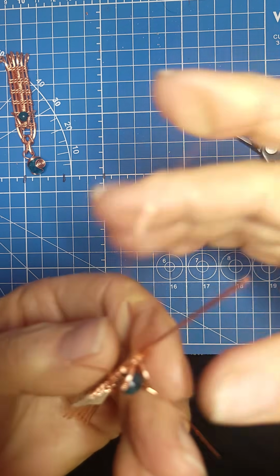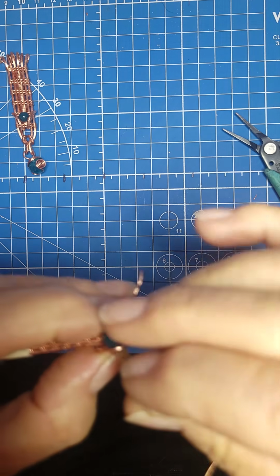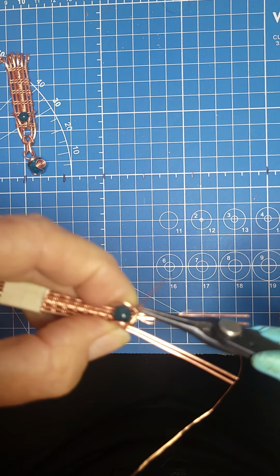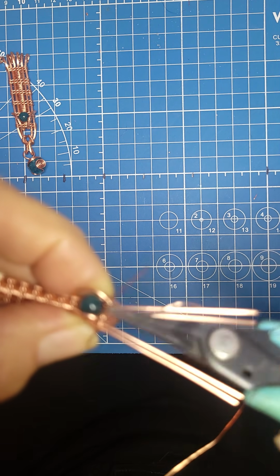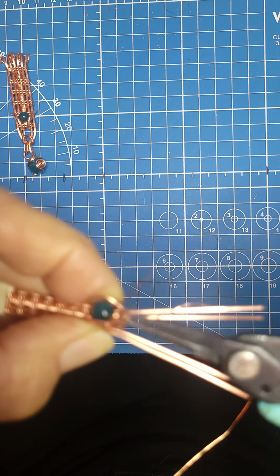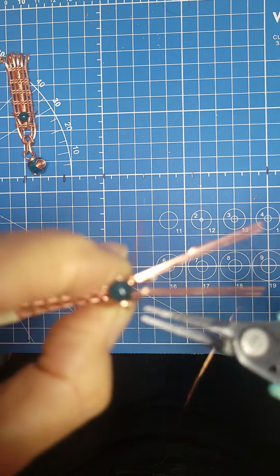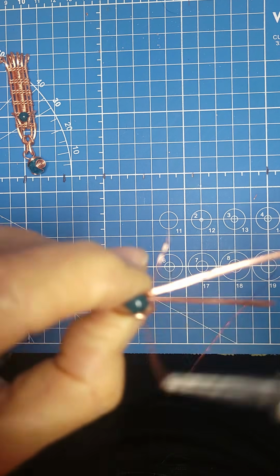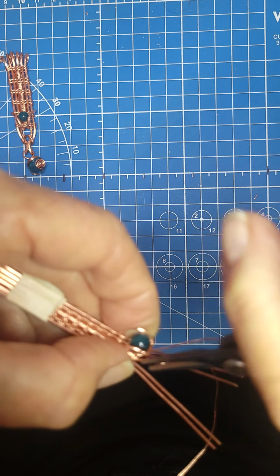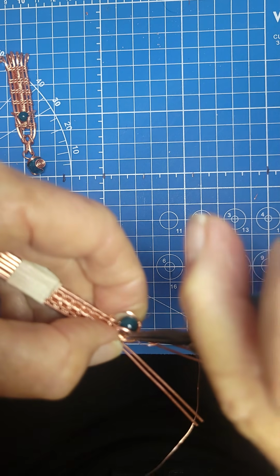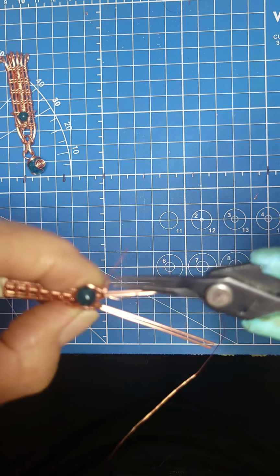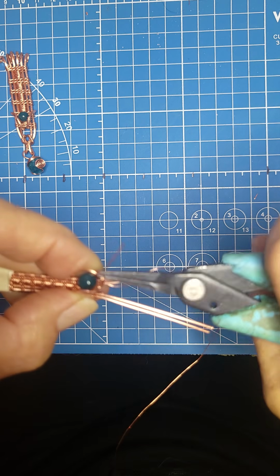All right, I'm going to stop there and I'm going to go around to the other side. And I'm going to do the same thing. Really want that bead tight in there. I don't really want it spinning. If you like your bead spinning, that's fine. I don't. Okay. Now I'm going to do the same thing. Feed this wire through.